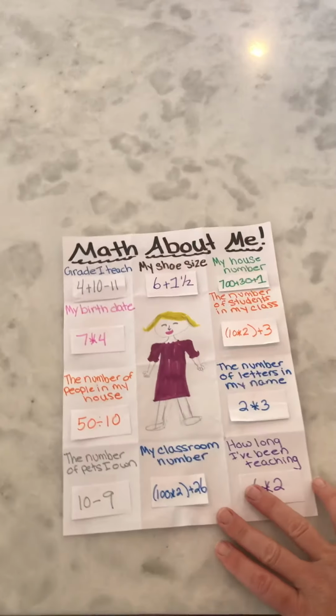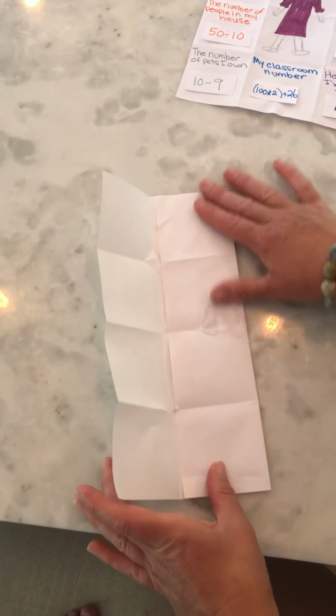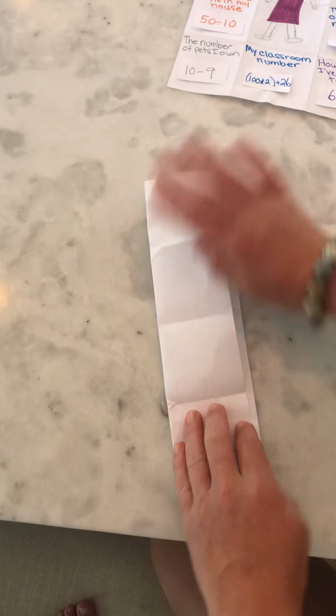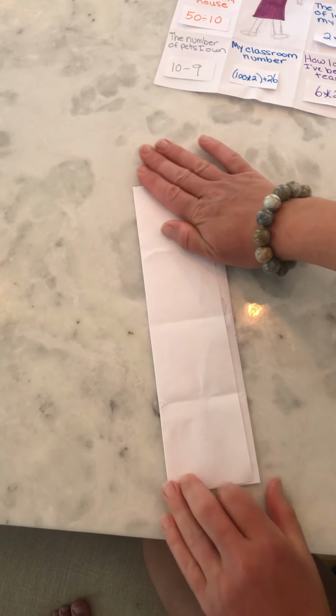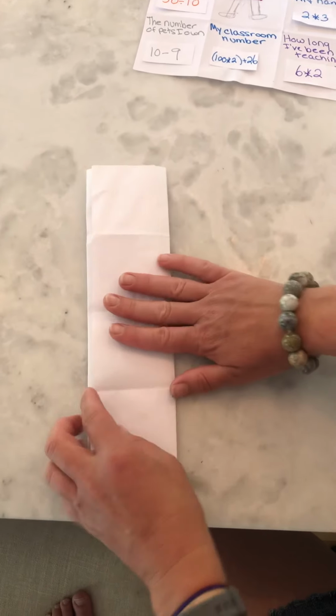Before we get started, if you chose the pencil paper method, I want to teach you how to fold the paper. You're just going to get a white piece of paper, and you're going to fold it into thirds. Sorry, mine got wet from the counter. So fold it there and there. Just like in school we learned about fractions, I have 1/3, 2/3, 3/3. So I folded it into thirds.